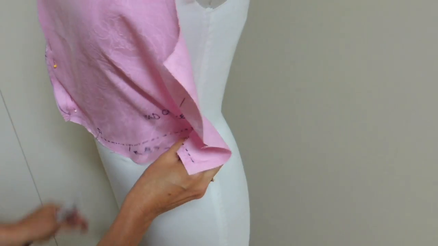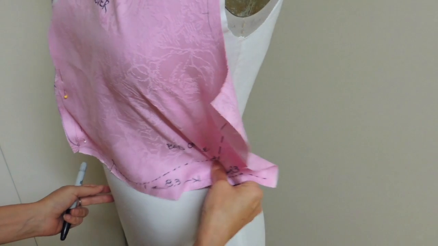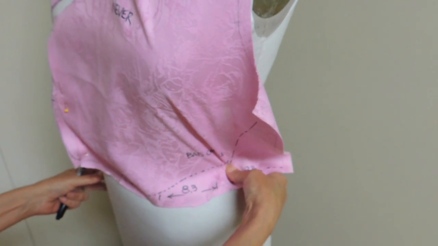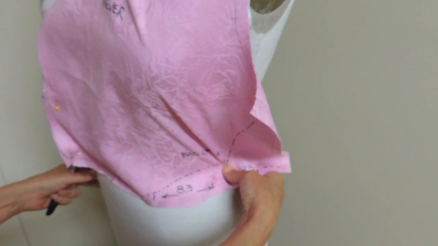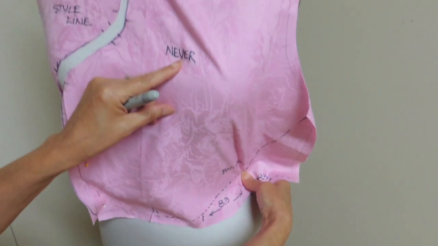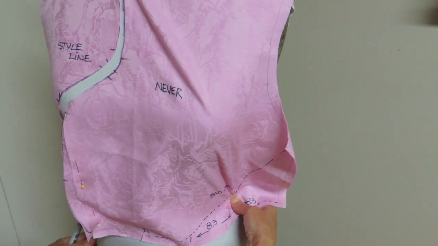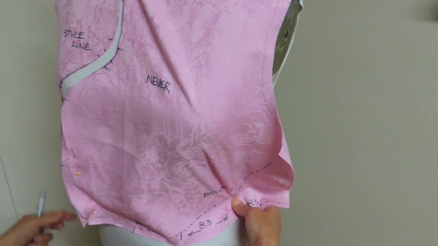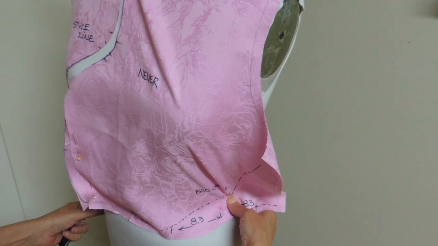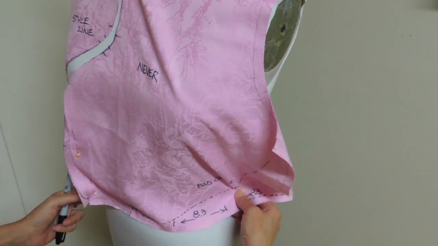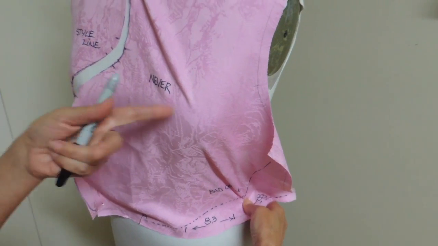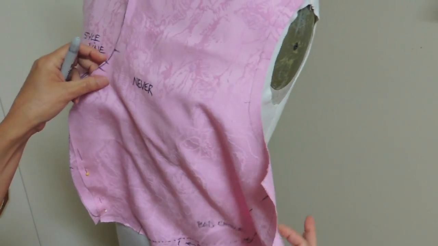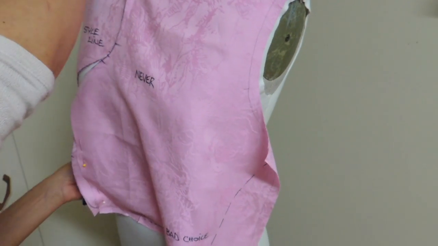If I want to put it to my side seam waist point, look what happened. I can't even do it. So you should never do that. Even if it seems the most logical thing to do, it's not. You see what's happening? All pulling. It's impossible. So that's the never.